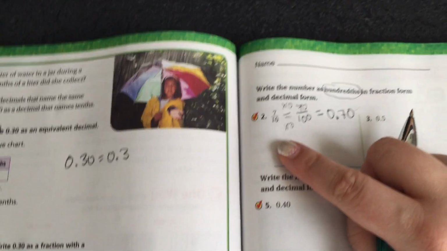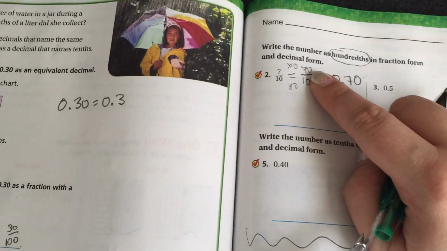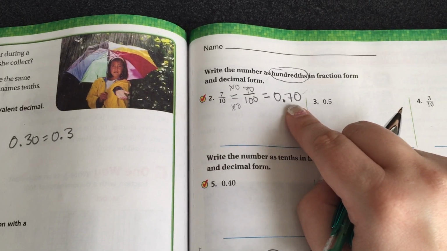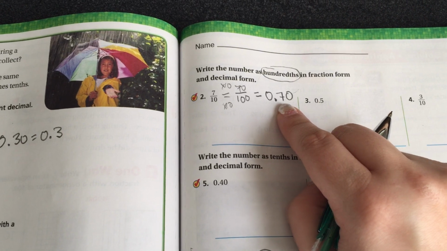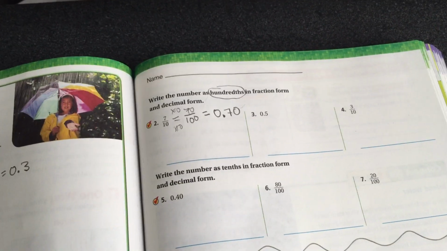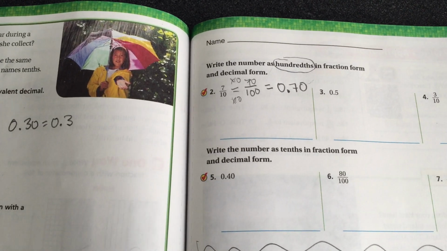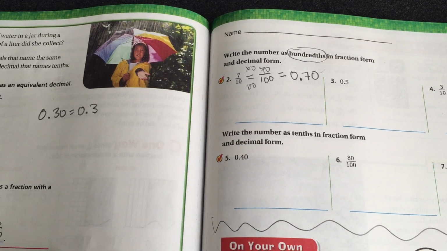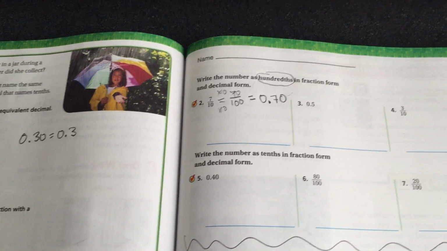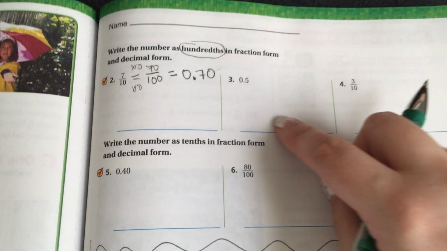So I like to think of these as money too. Think of this as 70 cents out of 100 cents, 100 cents being $1. That's how we would write 70 cents. So that's a great way to connect these two. When you're doing decimals in 4th grade, you're only going to be working with the hundredths and the tenths places, so it's a great way to think of it in terms of money. So that's another way you can think of it if you need to.